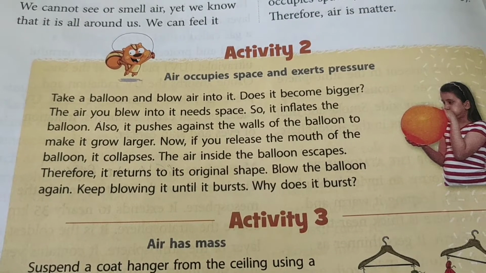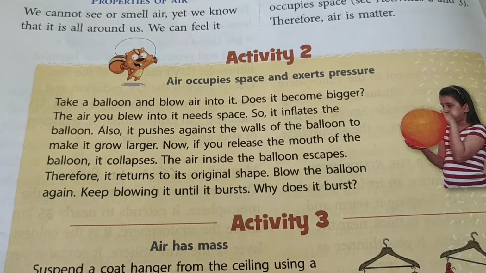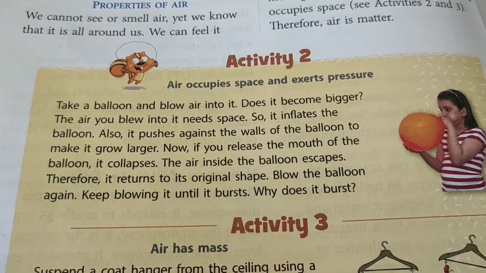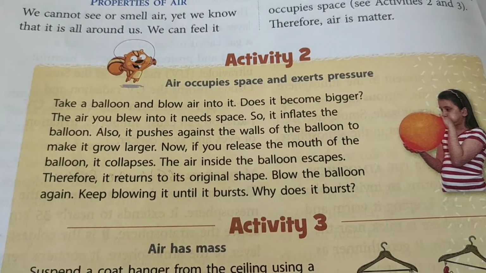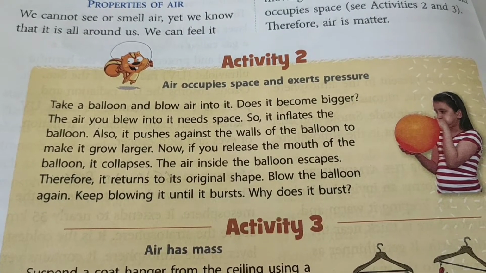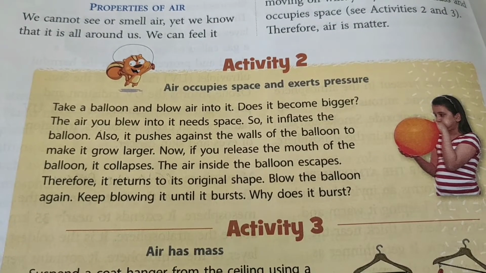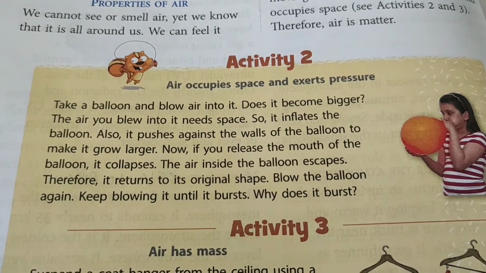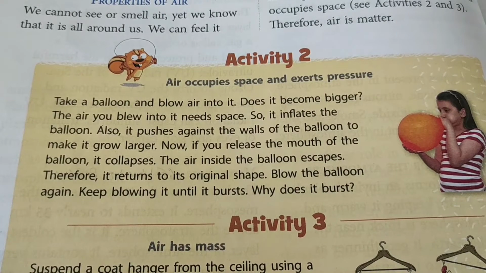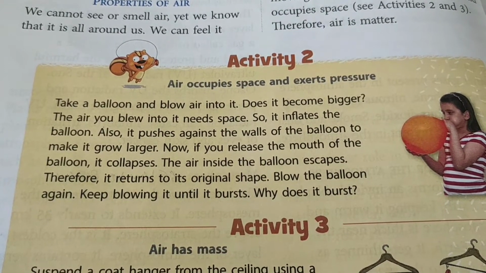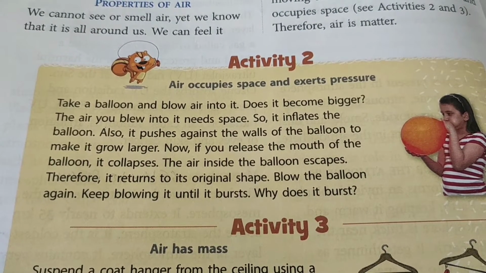Now, if you release the mouth of the balloon, it collapses. It means all the air which was blown inside the balloon comes out and the balloon reduces in size. The air inside the balloon escapes. Therefore, it returns to its original shape.